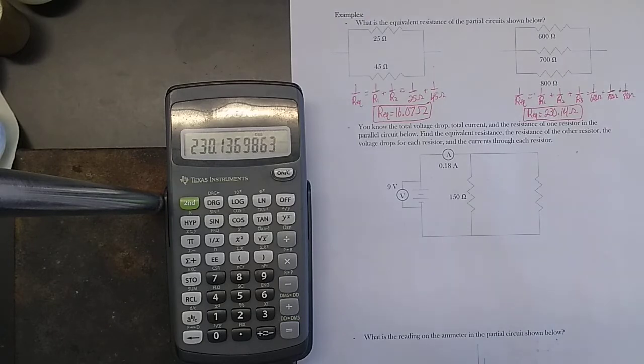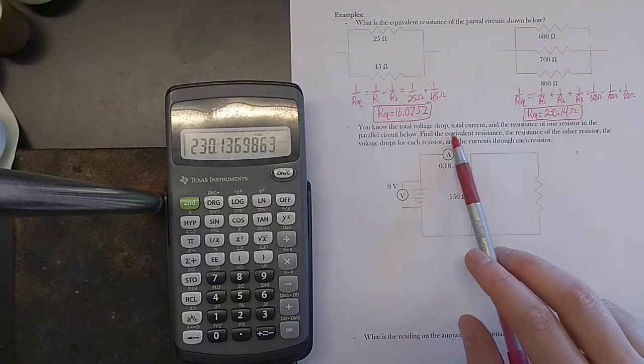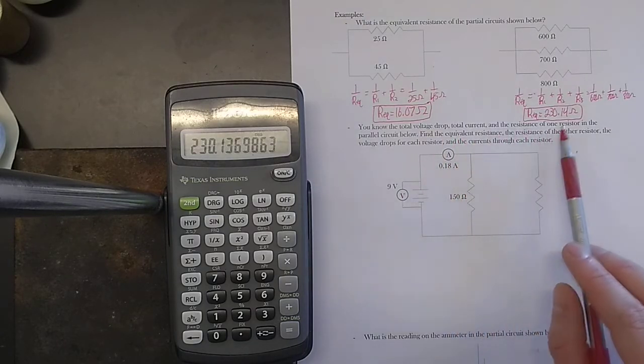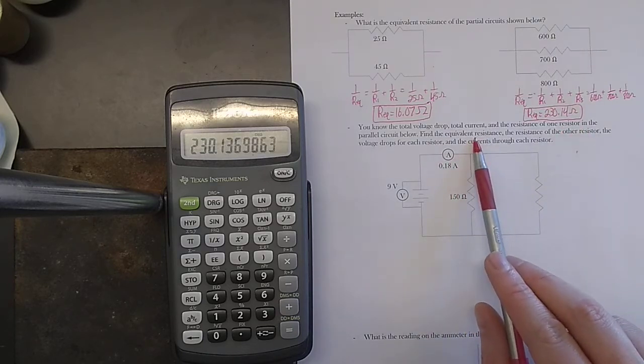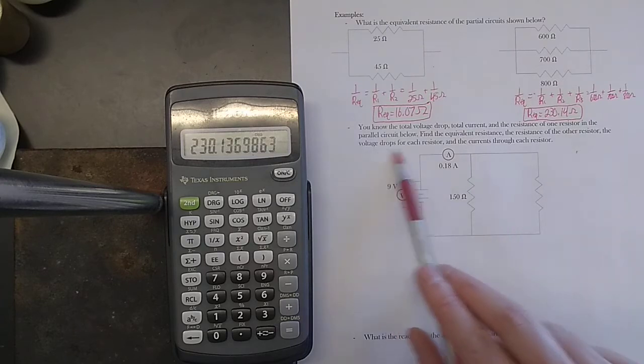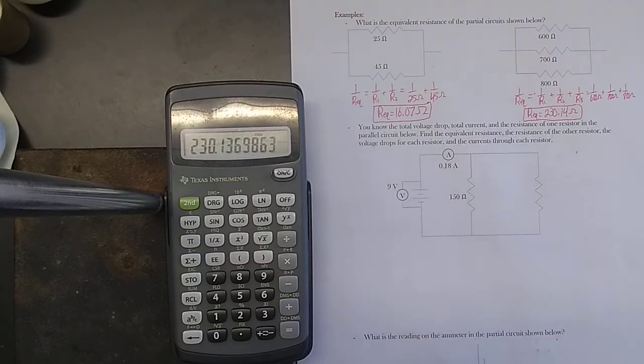Now, for an entire circuit, you know the total voltage drop, the total current, and the resistance of one resistor in the parallel circuit below. We're going to find the equivalent resistance, the resistance of this resistor, the voltage drops for each resistor, and the currents through each resistor.